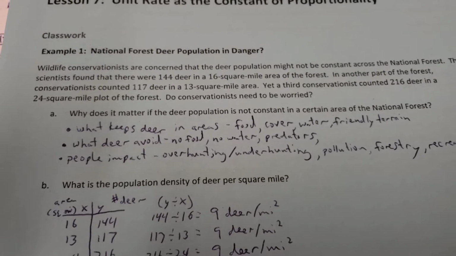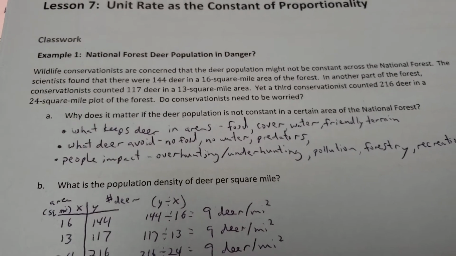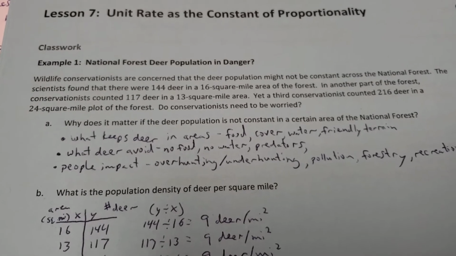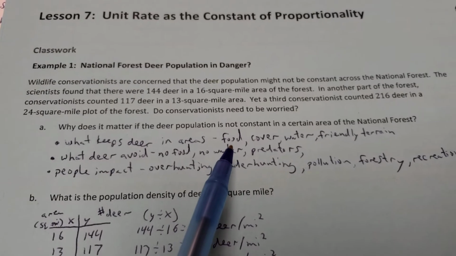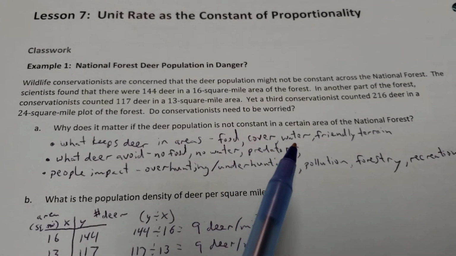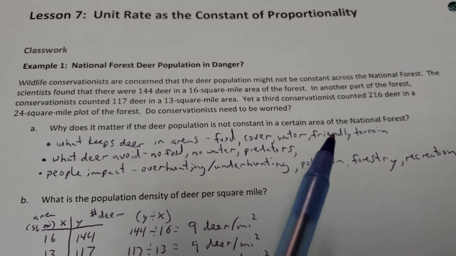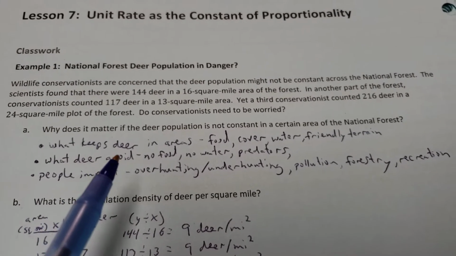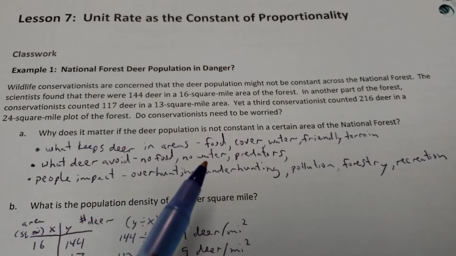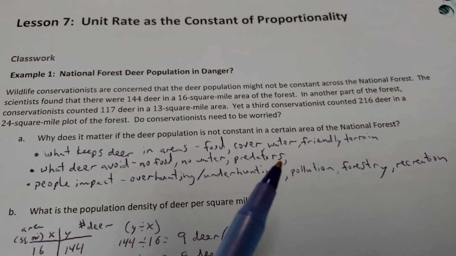Now, why does it matter if the deer population is not constant in a certain area of the national forest? There's a lot of things they have to consider, like what keeps deer in certain areas, whether it's a good food supply, is there cover there, is there water to drink, is there friendly terrain where it's not rocky or with no food there. What do deer avoid? Areas with no food, areas that don't have water, areas with lots of predators, and so on.